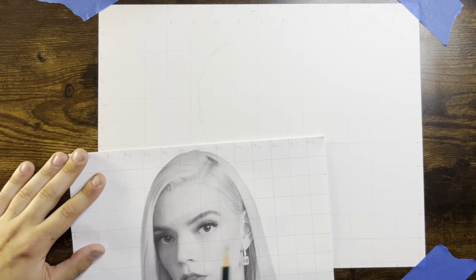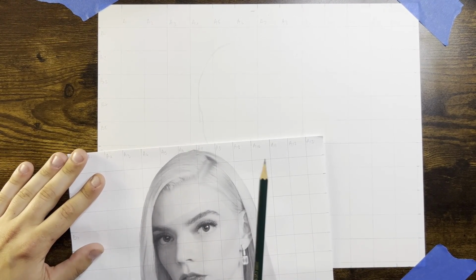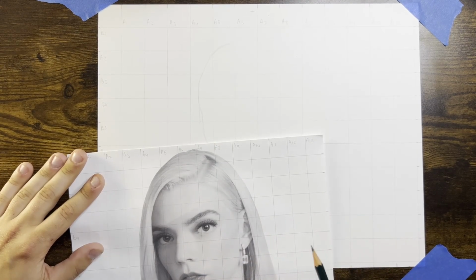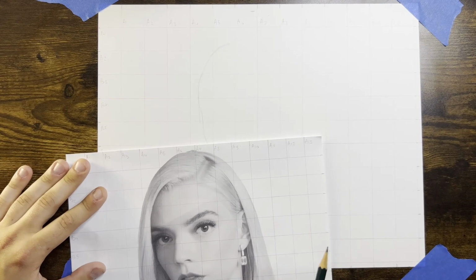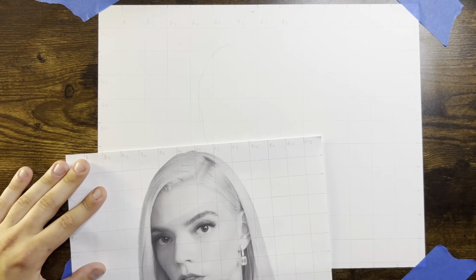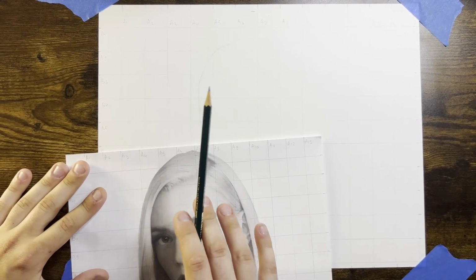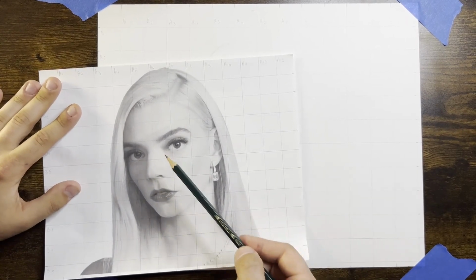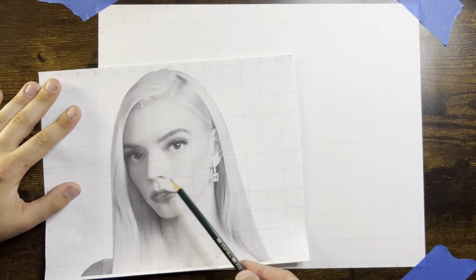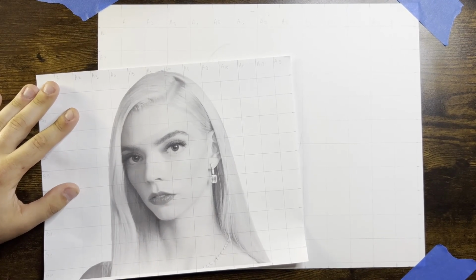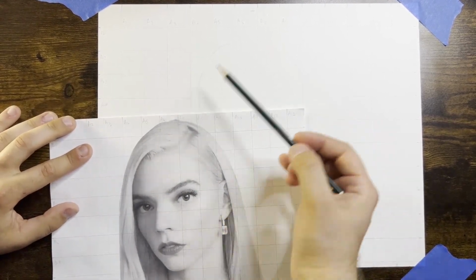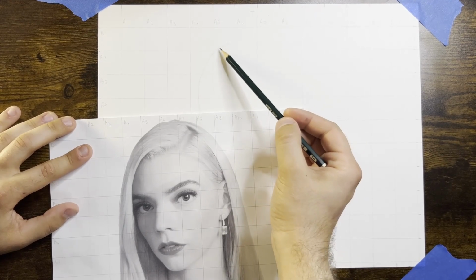Don't worry about being 100% precise. It's not a printer, it's a drawing, and it will always differ slightly. A millimeter or two off doesn't matter. The important thing, especially with hair, is to be precise with the eyes and the main features, so the face looks recognizable. This strand of hair ends here.